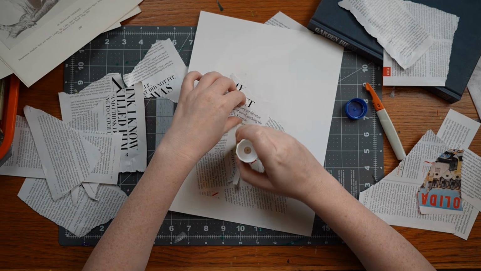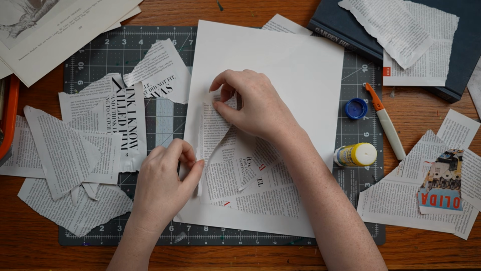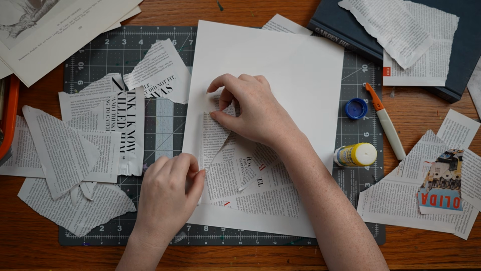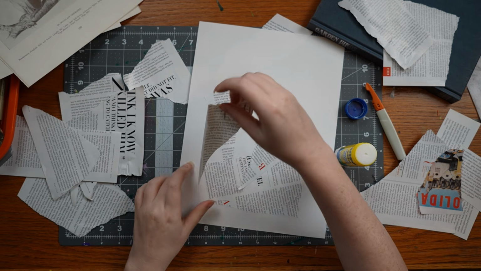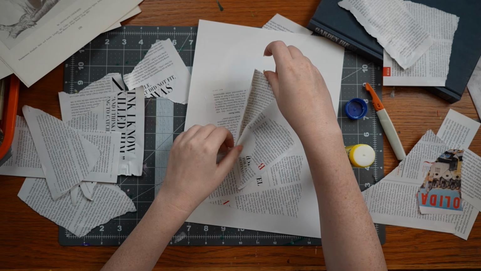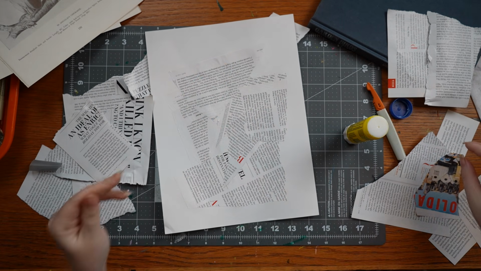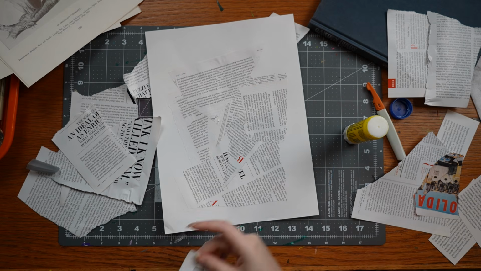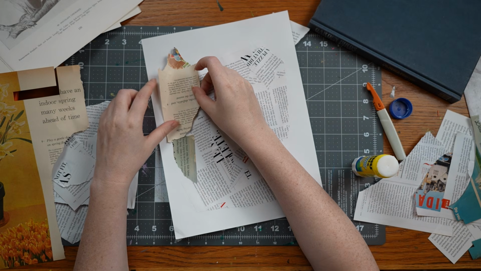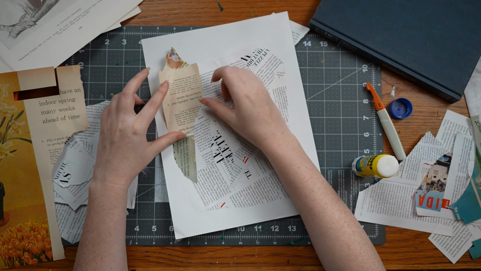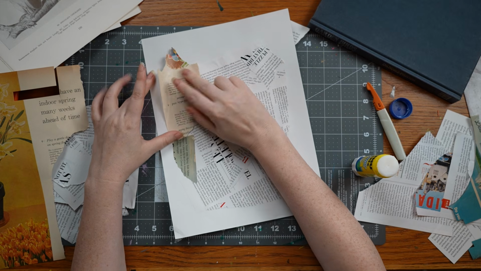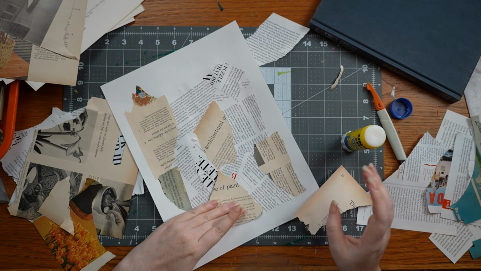Layering all of these pieces in is sort of a fun puzzle. You want to get lots of coverage, but you also don't want to make it too readable. One thing that I started doing was pulling different colored sheets of paper in.